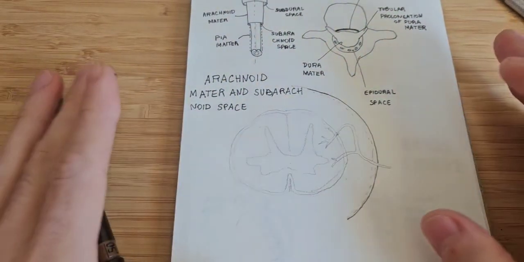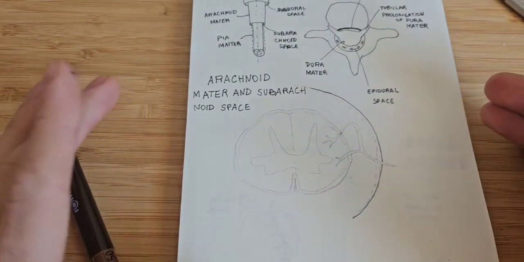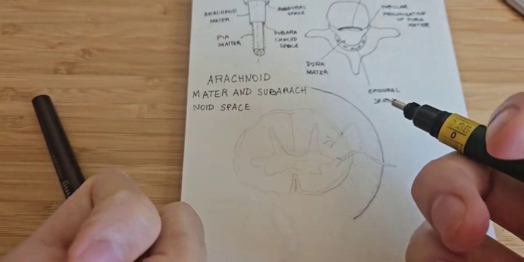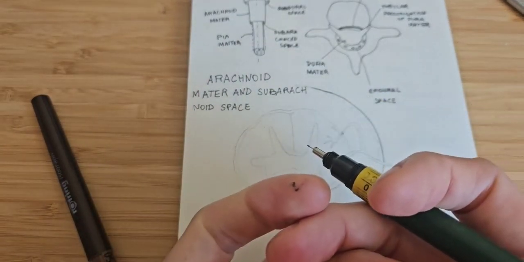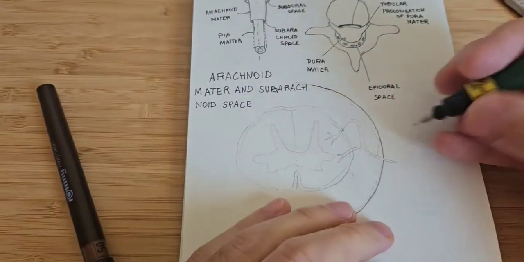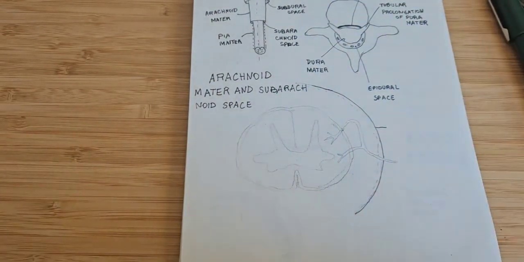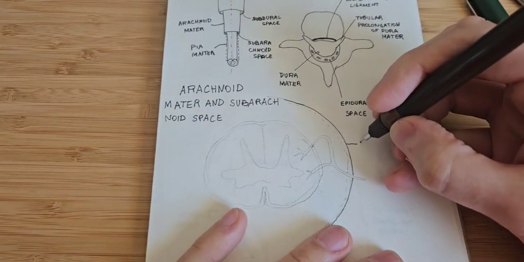It's composed of dense connective tissue, which is the reason why it works as a robust protection. Okay, this is the dura mater. Let me label this one, dura mater.